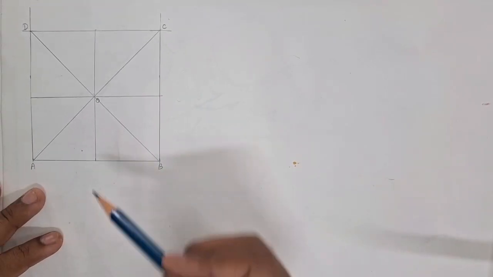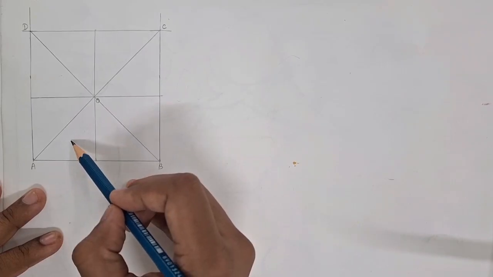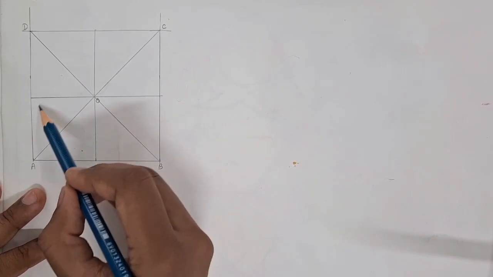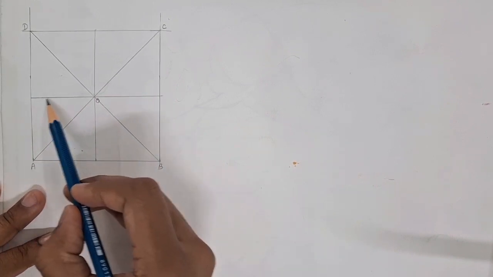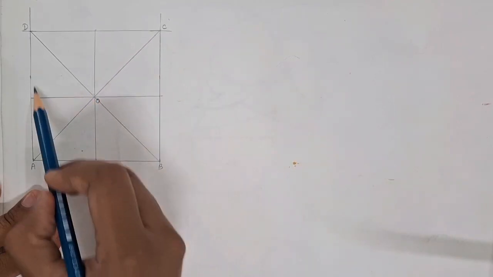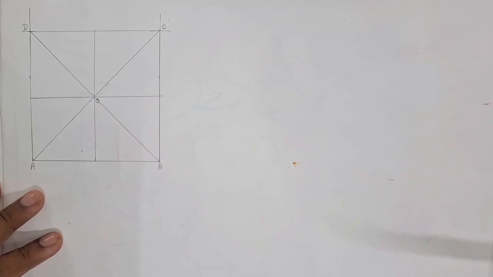Now again we have to repeat the same process, that is we will first bisect this angle and then construct a perpendicular to obtain the radius of the required circle that has to be inscribed. If you observe, there are 4 squares that we have formed, and let me tell you, every square is a rhomboid.